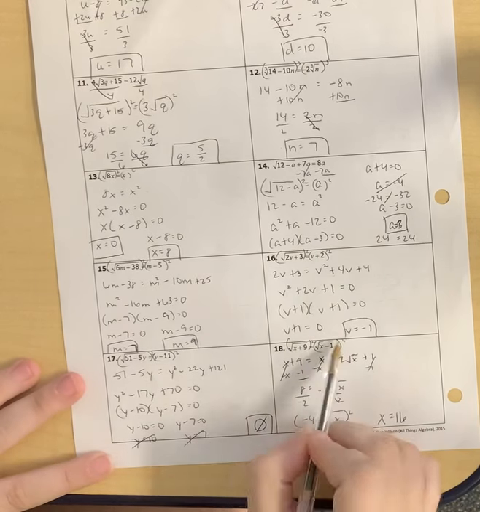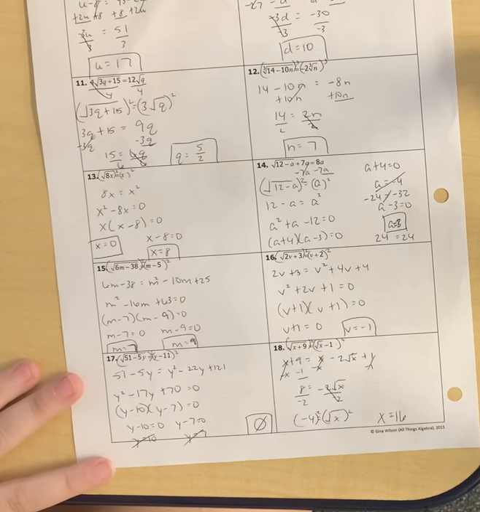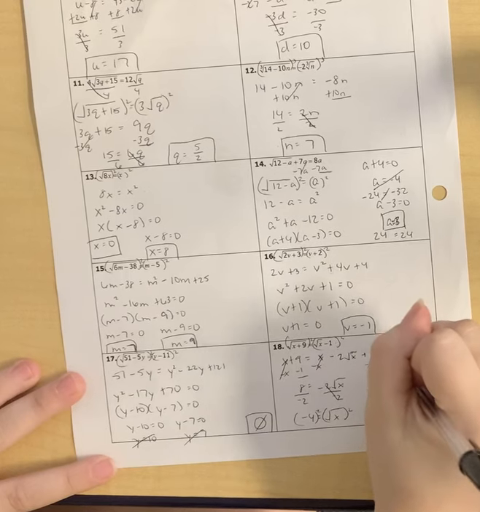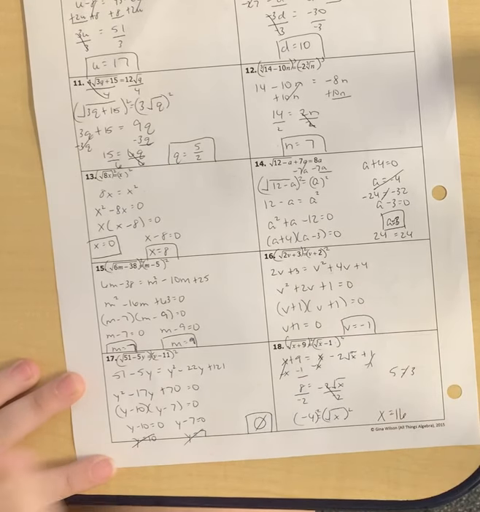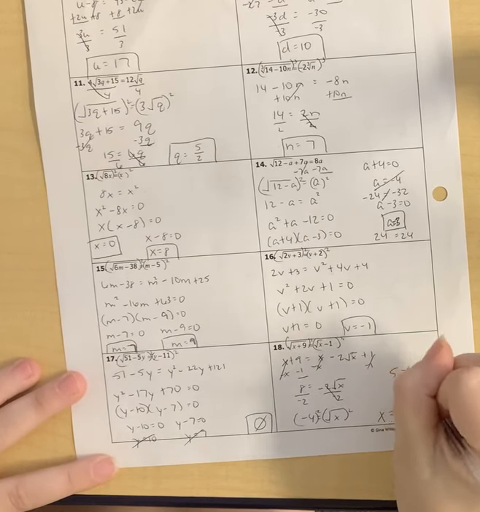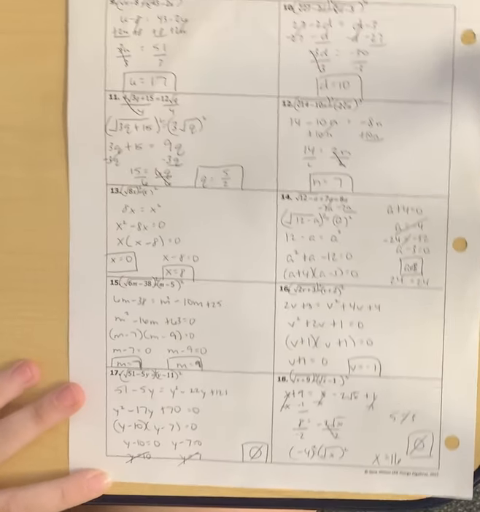Okay, we want to plug that back in and check to see if it's going to work. It's not going to work. You're going to get 5 on one side and 3 on the other side. So it is not going to work, so this is going to be a no solution.